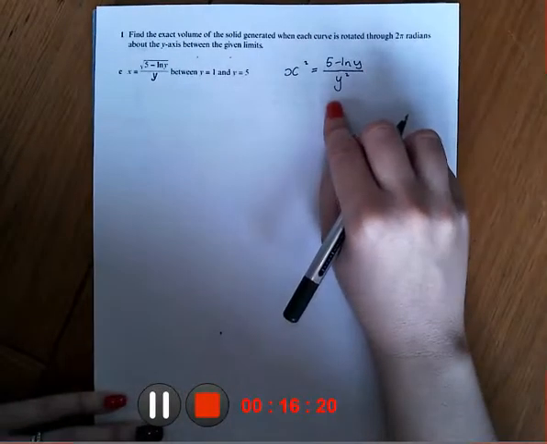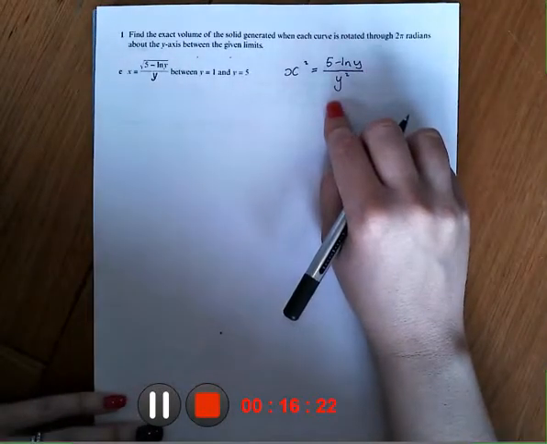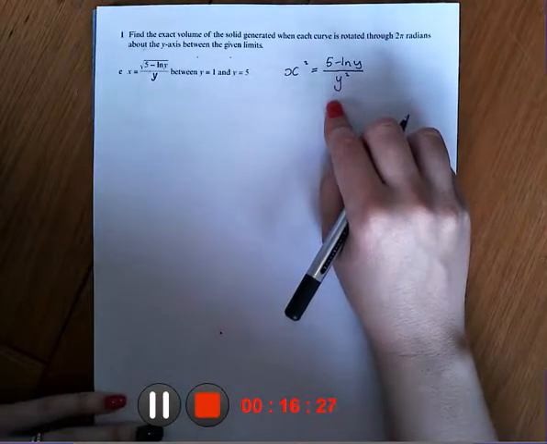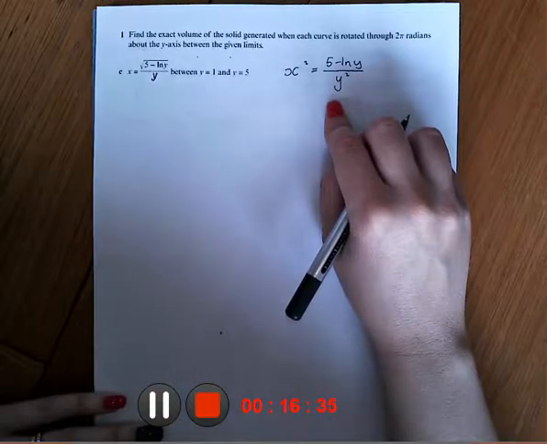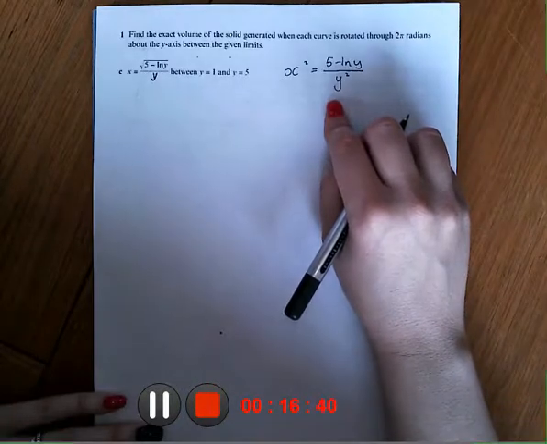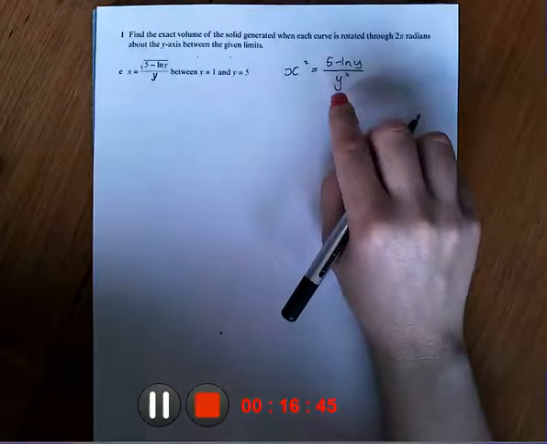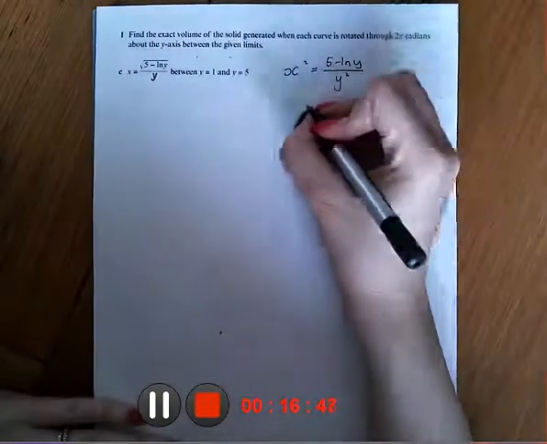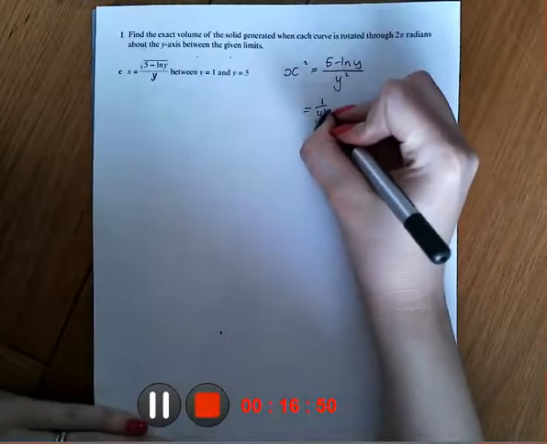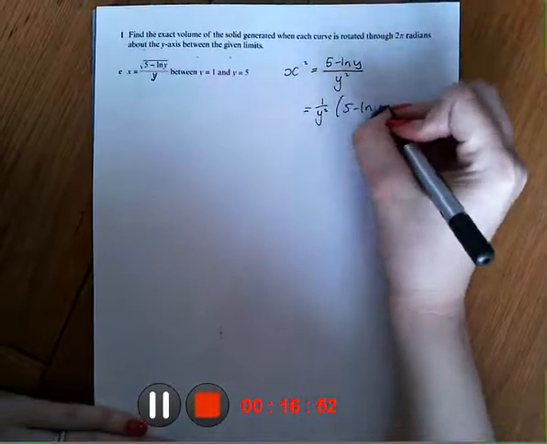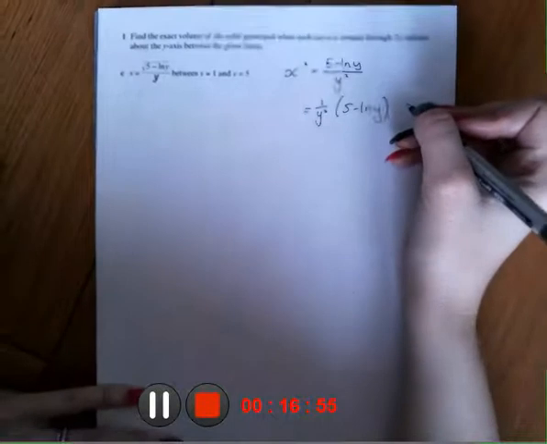Now the way that I approach this is different to solution bank, so you can always look at what the solution bank does. I think personally my way is easier because they do a lot of rearrangement, and I think they do by parts twice because of the way they do it, whereas I only need to do by parts once. I can't remember, but the solution bank does it differently to me. I think my way is simpler. So what I've done here is I've rewritten it as 1 over y squared times by 5 minus ln y.